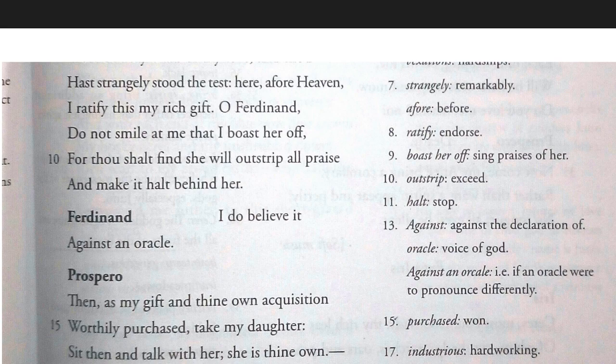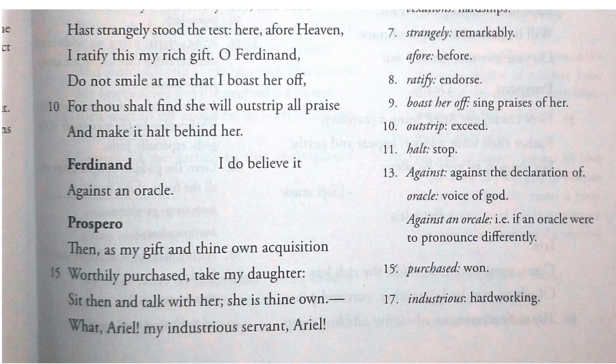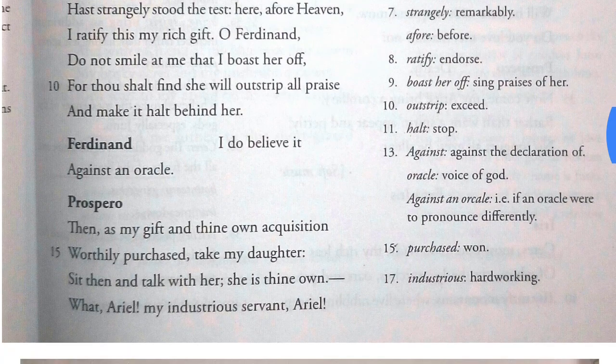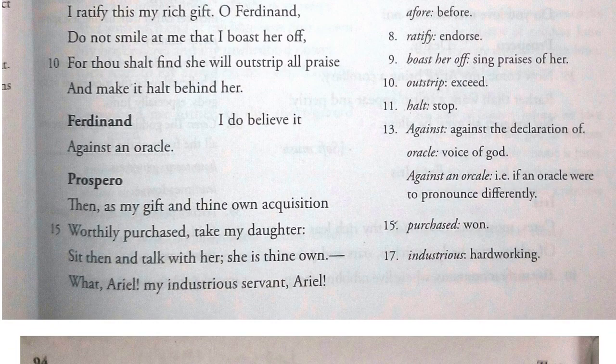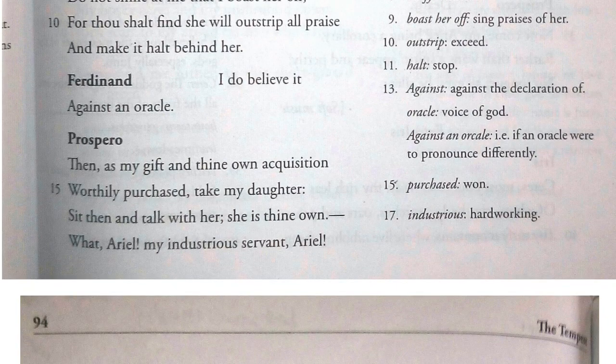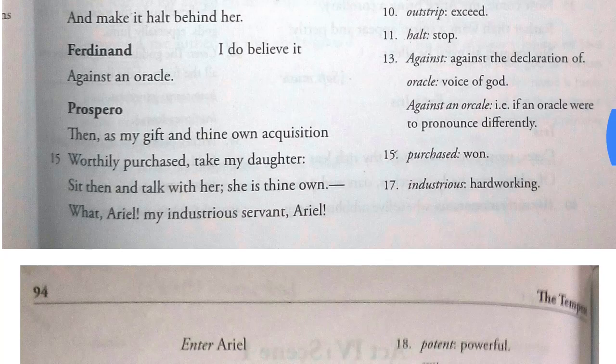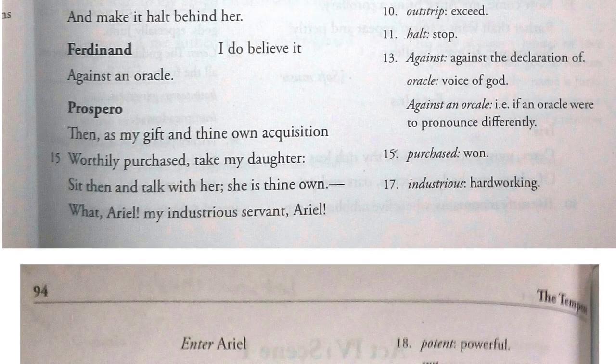O Ferdinand, do not smile at me that I boast her off. O Ferdinand, don't smile thinking that I am boasting too much about her. For thou shalt find she will outstrip all praise and make it halt behind her. Because you will find out soon. Once you become her owner, once you become her husband, once you are man and wife, you will find out for yourself that whatever I am saying about her is actually less. In fact, all that I am saying right now, she will be superseding that and doing even better than that. So much so that all the praise that I do of her right now will fall far behind, because she will exceed in her qualities and will go beyond all this praise and prove herself to you.